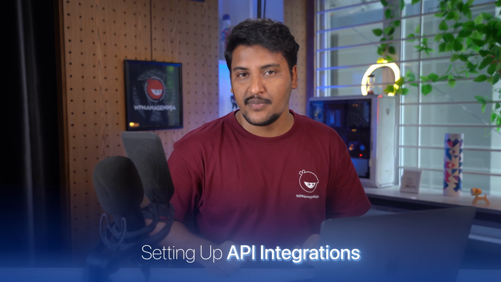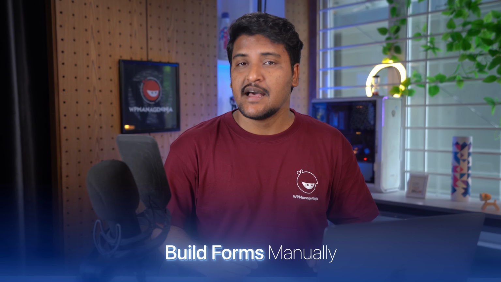First, let's talk about the technical hurdle that holds most people back, setting up API integrations. It sounds intimidating, especially when it involves third-party services like OpenAI. Even if the use case is exciting, just the thought of copying API keys or enabling features inside a form plugin can feel overwhelming. And because of that, a lot of WordPress users either postpone or completely skip AI automation. They will continue to build forms manually, respond manually, and miss out on the kind of time savings that could free up their entire afternoon. It's frustrating because the barrier is mostly psychological, not technical. So let's walk through it together and see how simple this actually is.